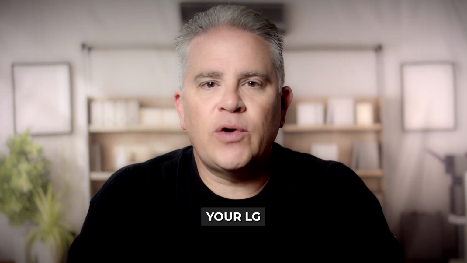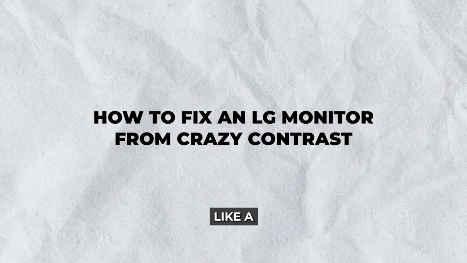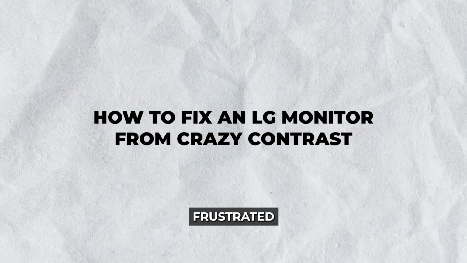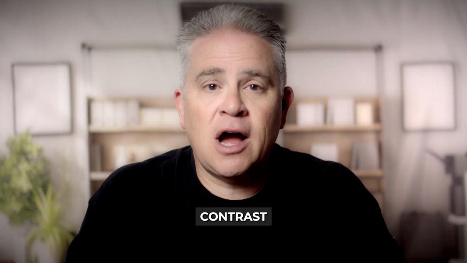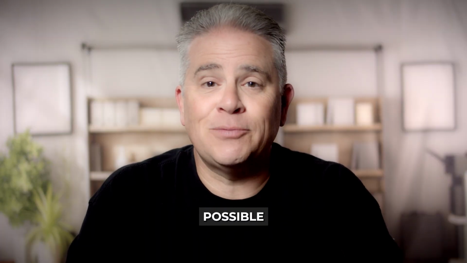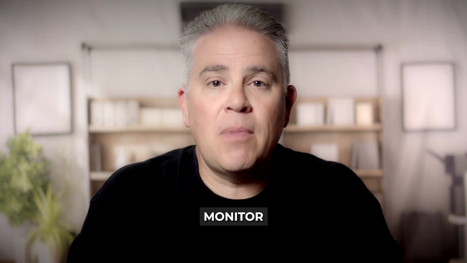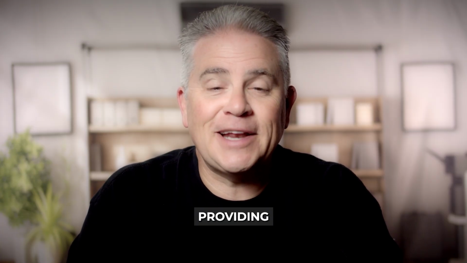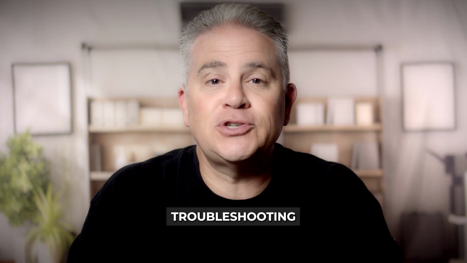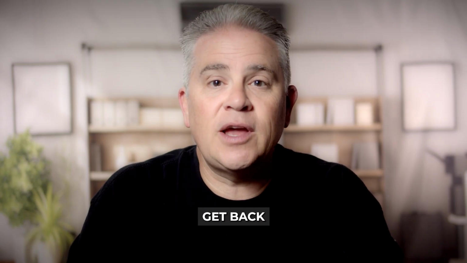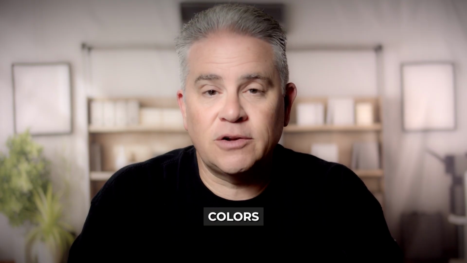Are you tired of seeing your LG monitor display colors that look like a psychedelic mishmash? Do you feel frustrated every time you see your screen's contrast go haywire at the worst possible moment? You are not alone. In this guide, we'll explain how to fix an LG monitor from crazy contrast, providing step-by-step instructions for troubleshooting and resolving this issue so you can get back to enjoying vibrant, accurate colors on your screen.